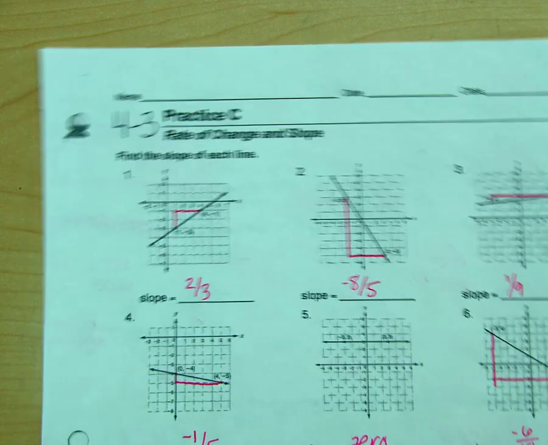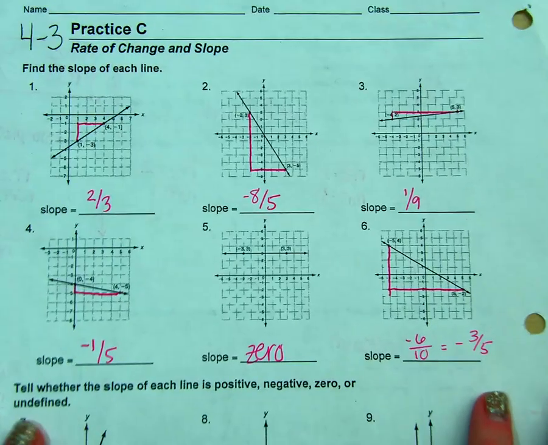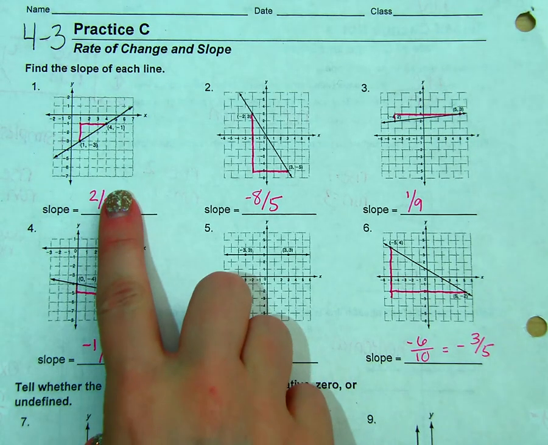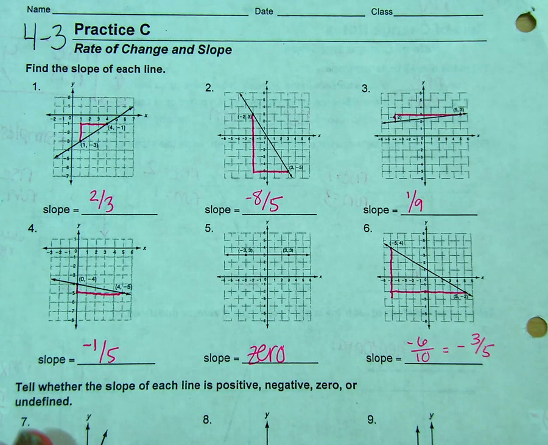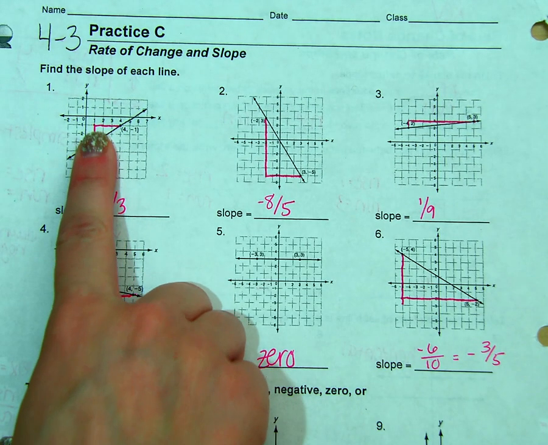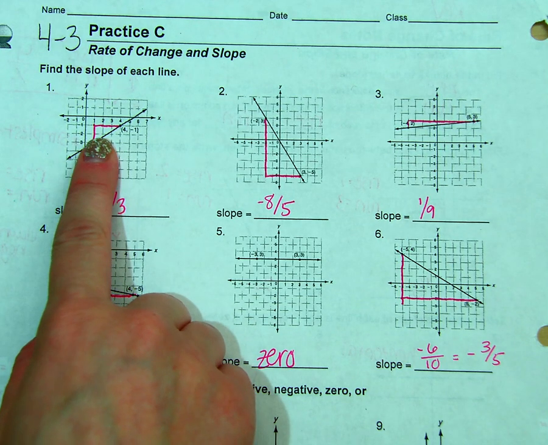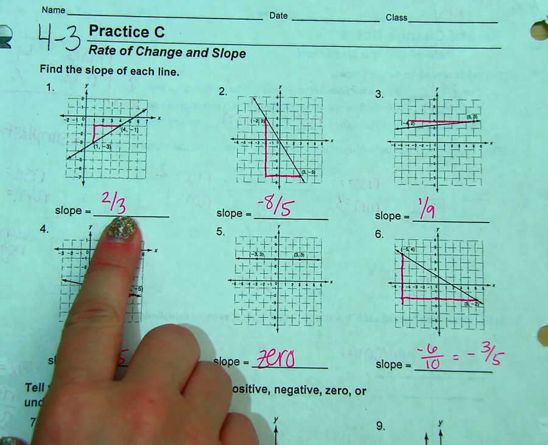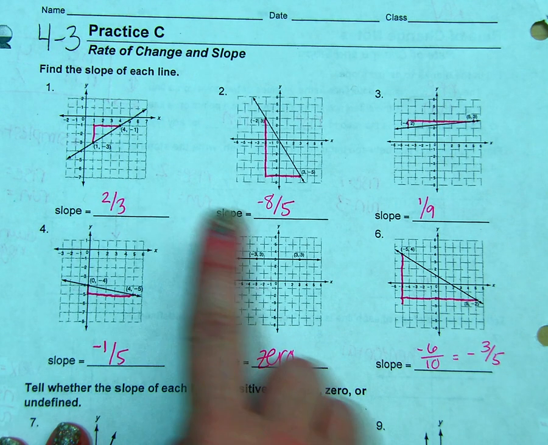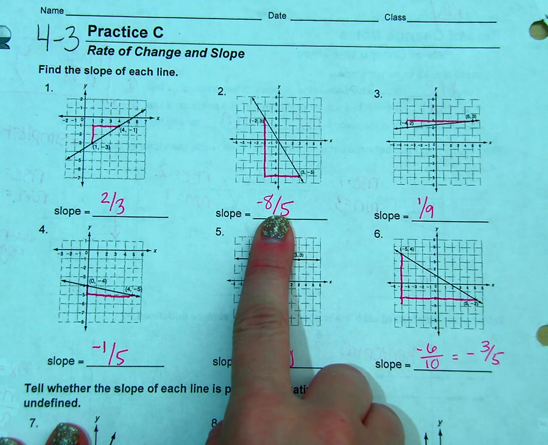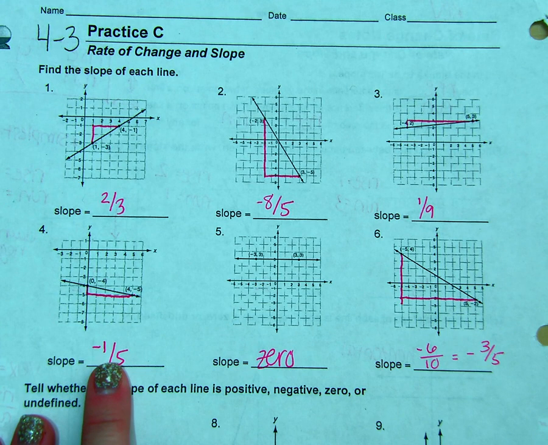Here are the answers to the previous page. Our slopes. Now remember, you can choose either point. So if you didn't choose this first point, either way, you're still going to go down to left 3, which will become a positive 2/3. Same thing with this negative 8/5. You can have 8/-5. It's the same slope. Same thing with our negative 1/5. You may also have 1/-5.